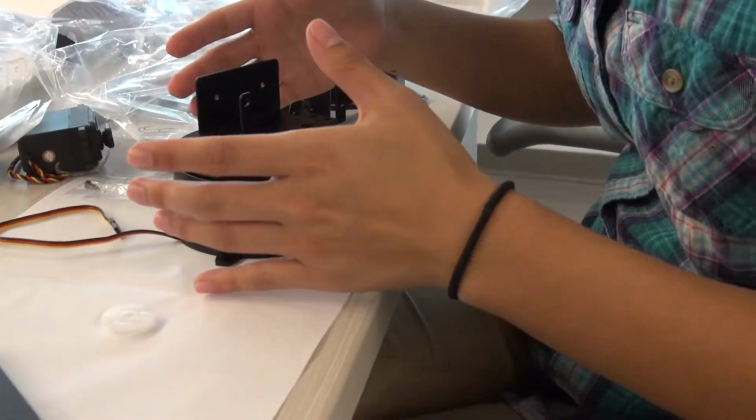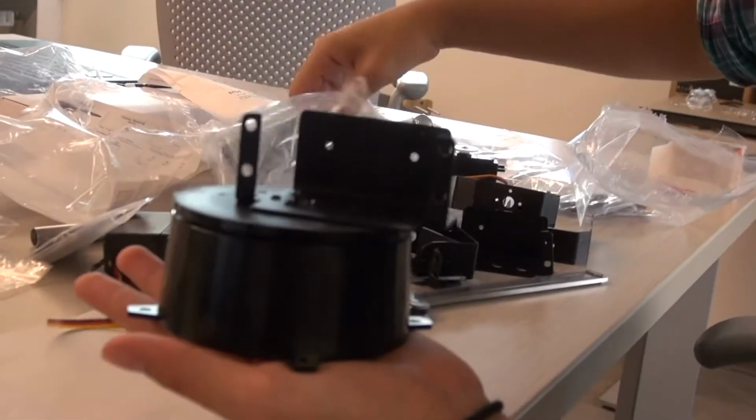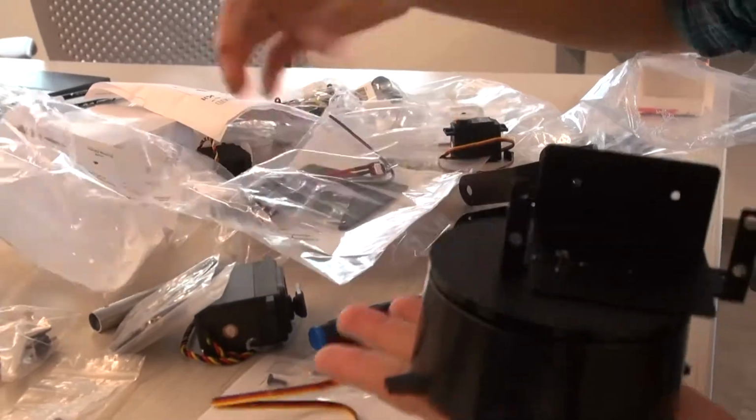So I was thinking that we could position the base, except there's this electronics board that goes onto the side.